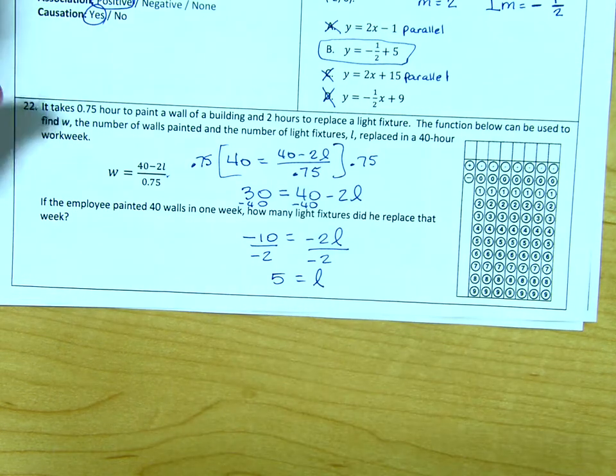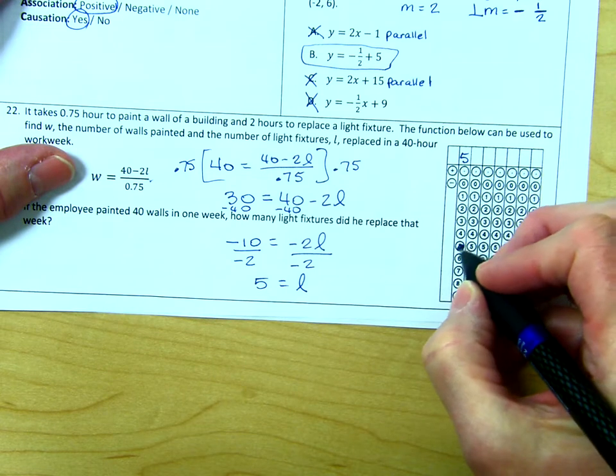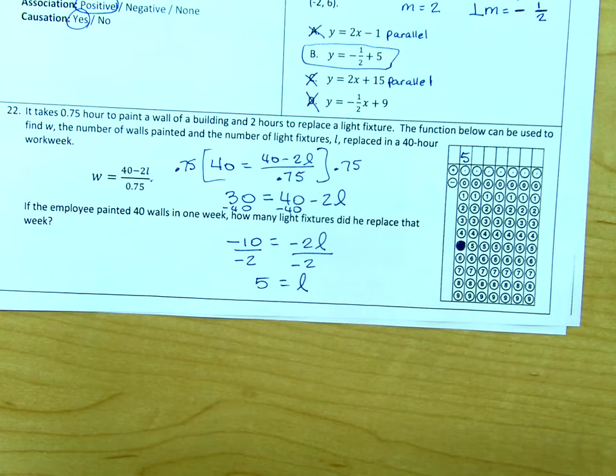So how many light fixtures? 5. So we come over here, we put our 5 here, make sure to color in the bubble for 5.